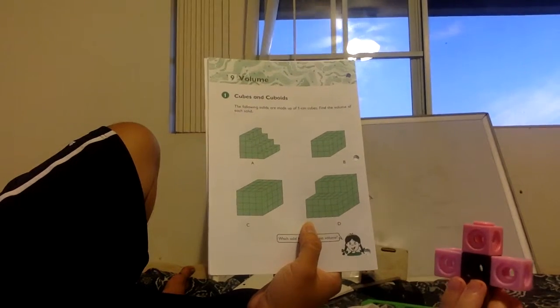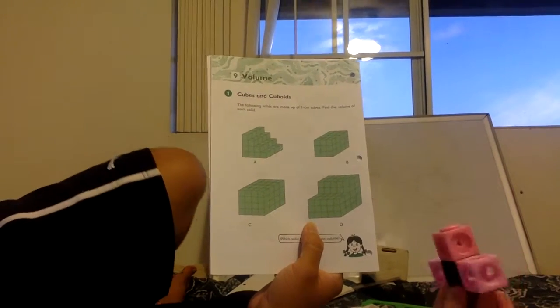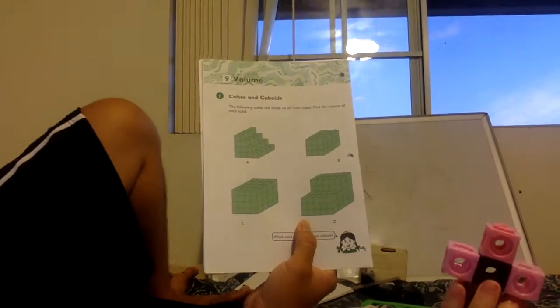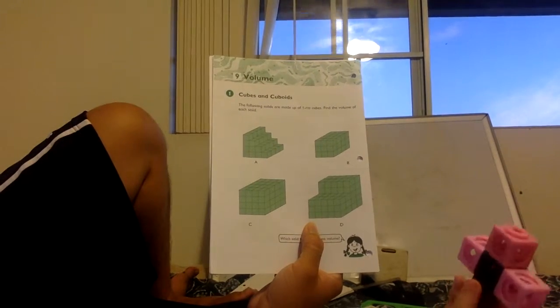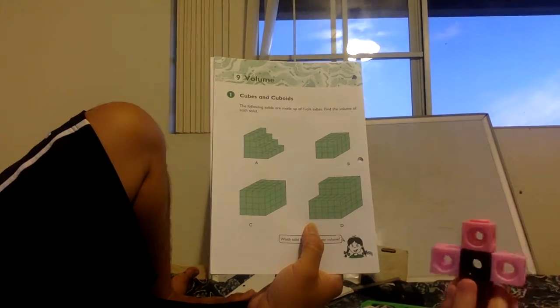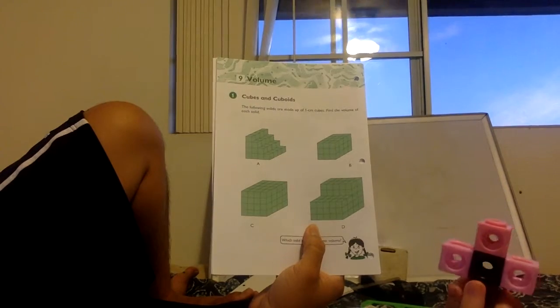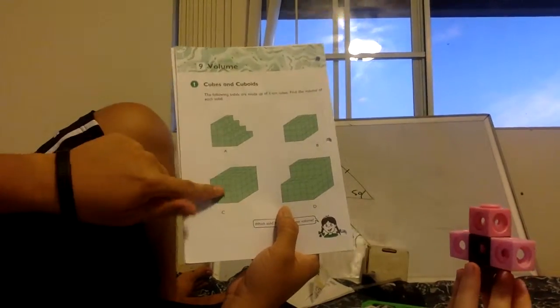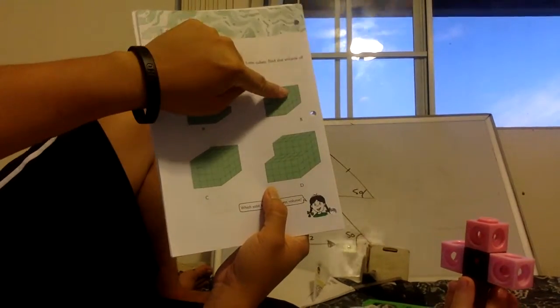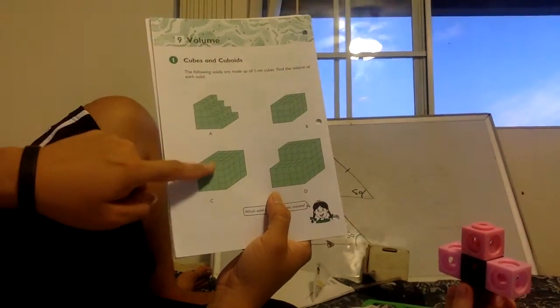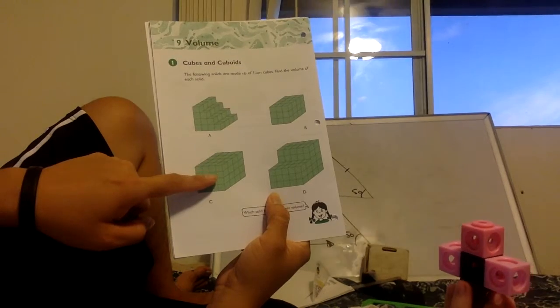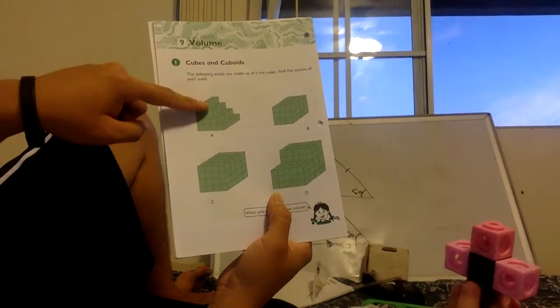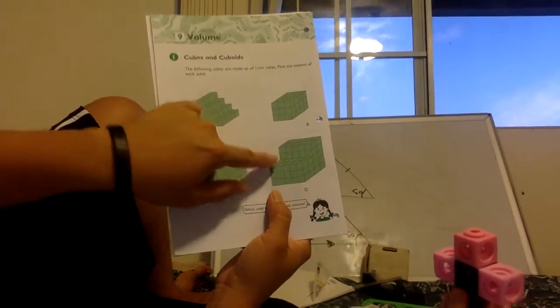16 times 4. Well, 4 times 10 is 40. And then 4 times 6 is 24. So that would be 64. It takes 64 blocks. So it takes 36 blocks to make this one, 64 blocks to make this one, and 40 blocks to make this one. Does that make sense? Yep. What about this one?